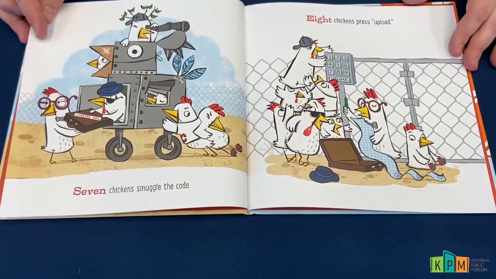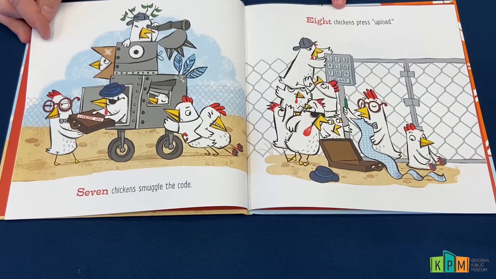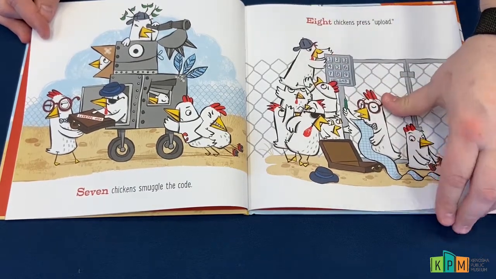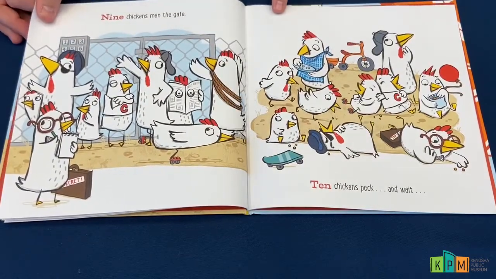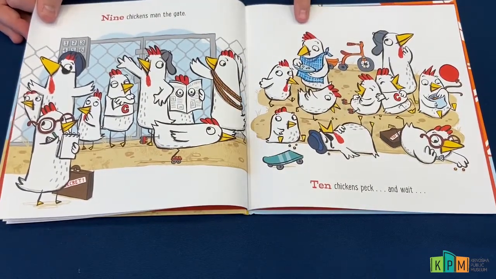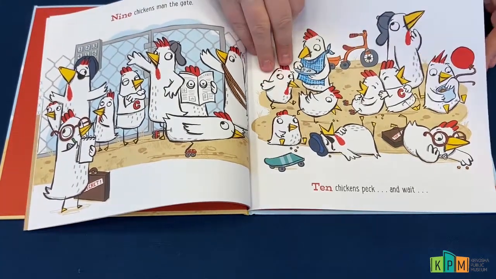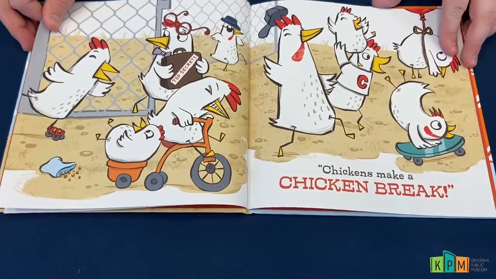7 chickens smuggle the code, 8 chickens press upload. 9 chickens man the gate, 10 chickens peck and wait. Chickens make a chicken break.